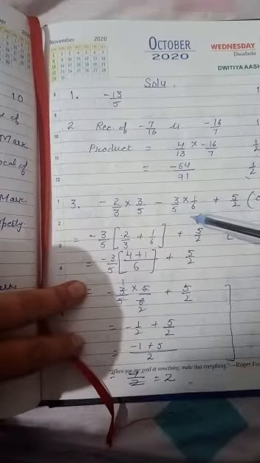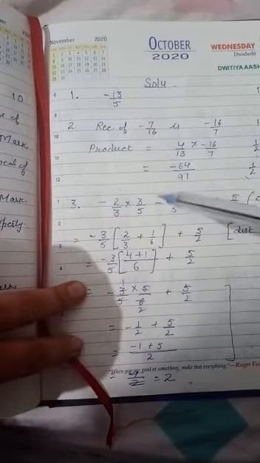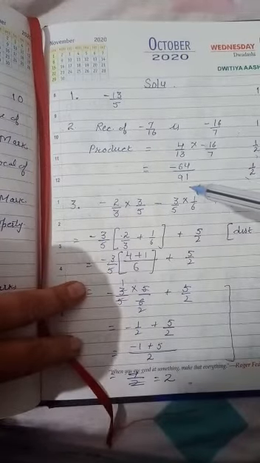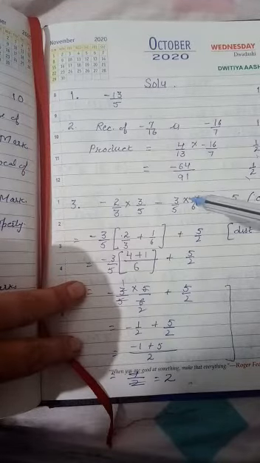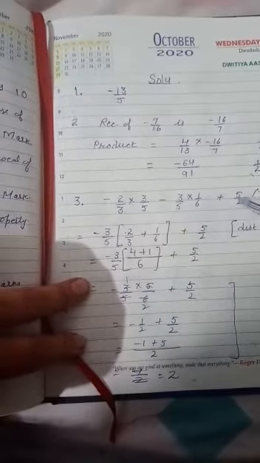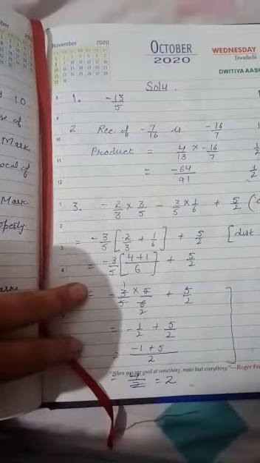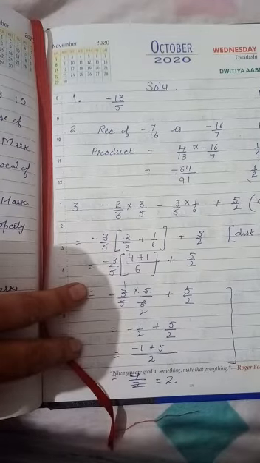So the first step, you have to just change the position of the 2nd and 3rd. The 3rd term will come to 2nd and the 2nd term will go to 3rd. Change the place.